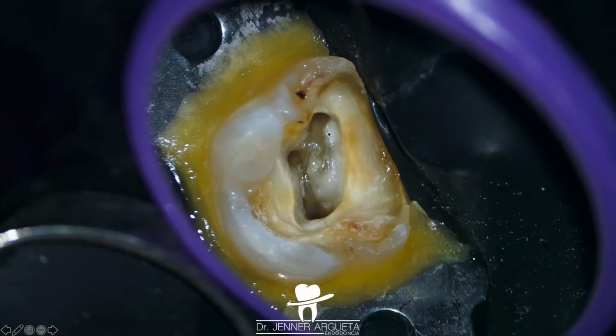As you can see now, after removing some dentin, we might have some idea of where the MB2 might be located. We still have calcifications here, but these calcifications are strongly attached to the pulp chamber floor, and they are not going to interfere in our root canal treatment, so we can just leave the calcifications.